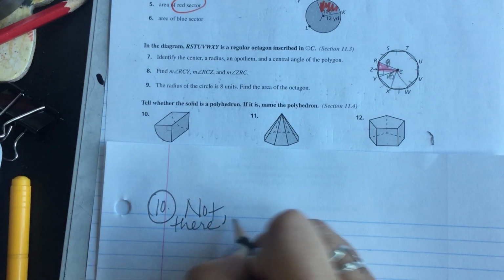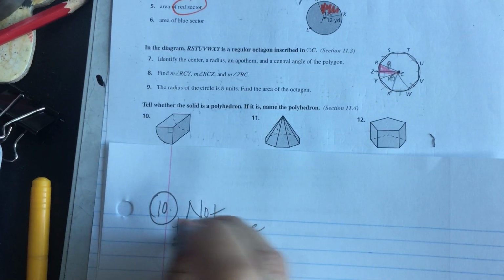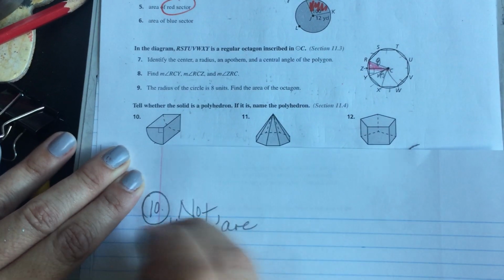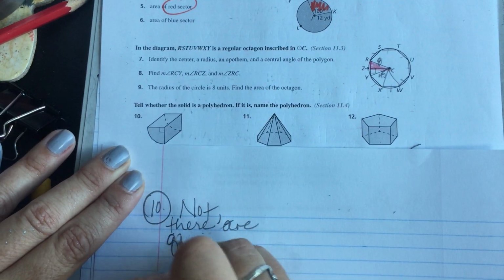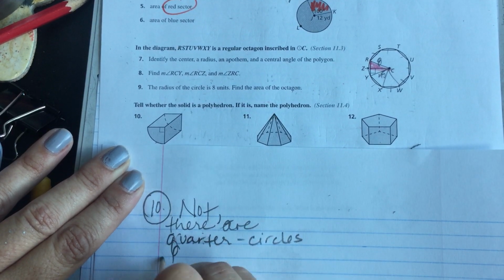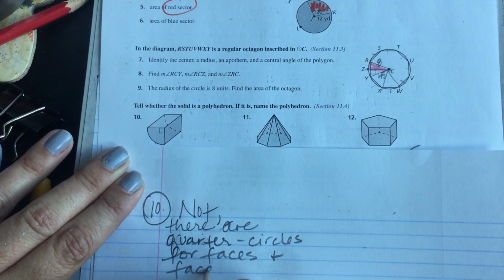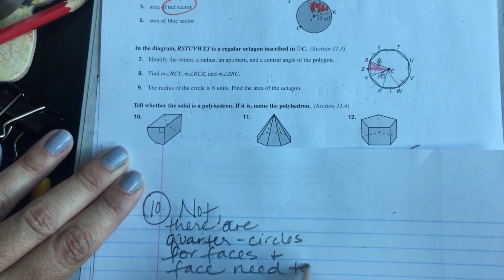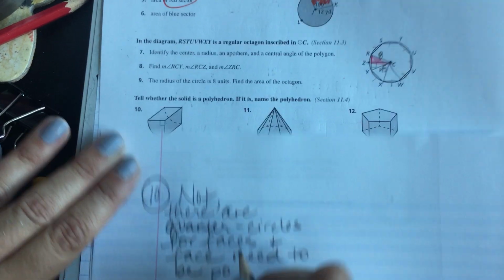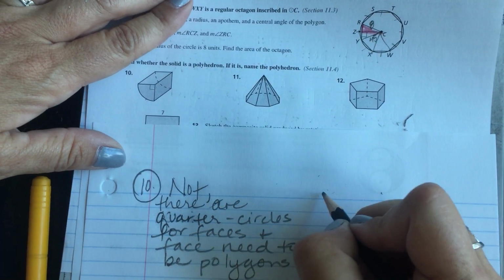There are semicircles, which are quarter circles for faces, isn't there? There are quarter circles for faces. And faces must be what? Polygons. Quarter circles aren't polygons. Polygons are our triangles, quadrilaterals, and so on.